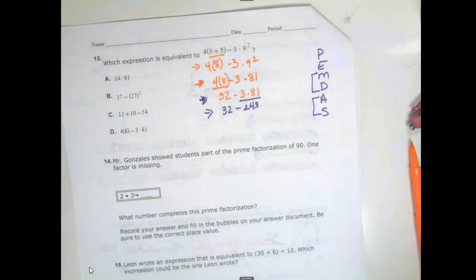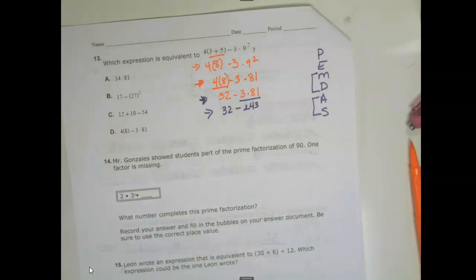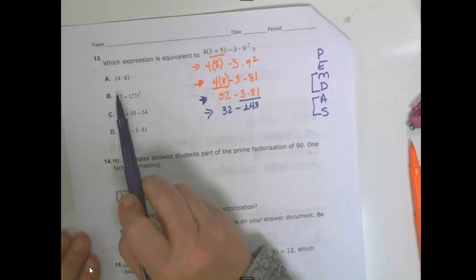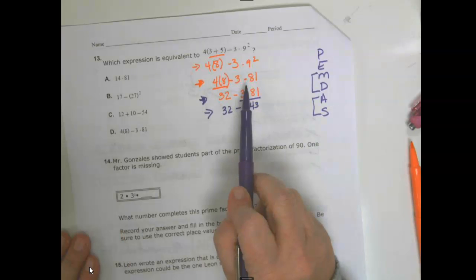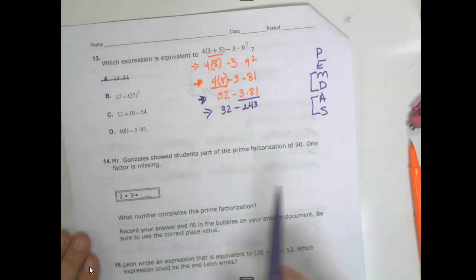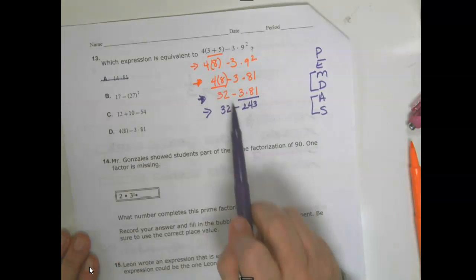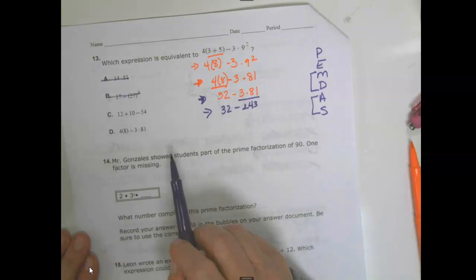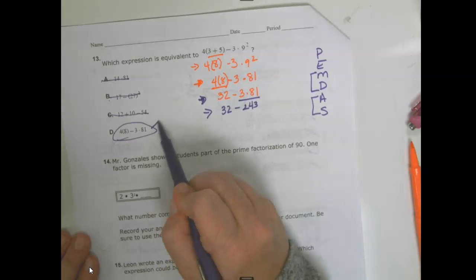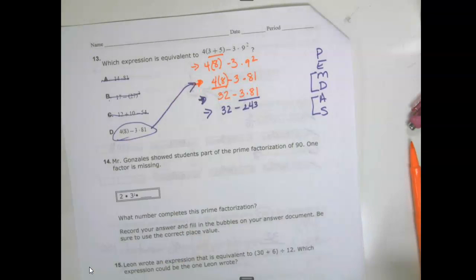But is it asking me for an answer? No. So let's look and see if I have any one. Is 14 times 81 in here? No. This is nowhere in here. So what does this basically leave me with? I have this problem that was the second step. So my answer is D.